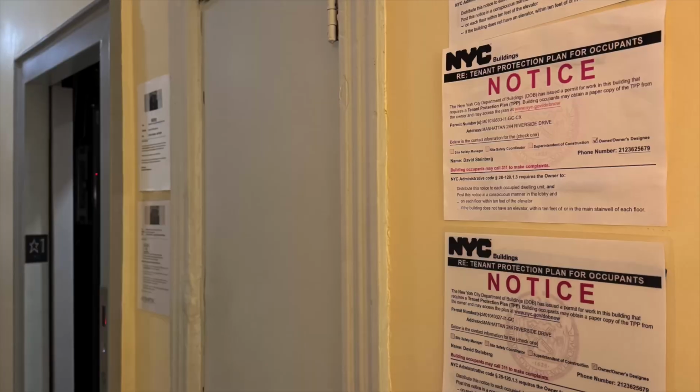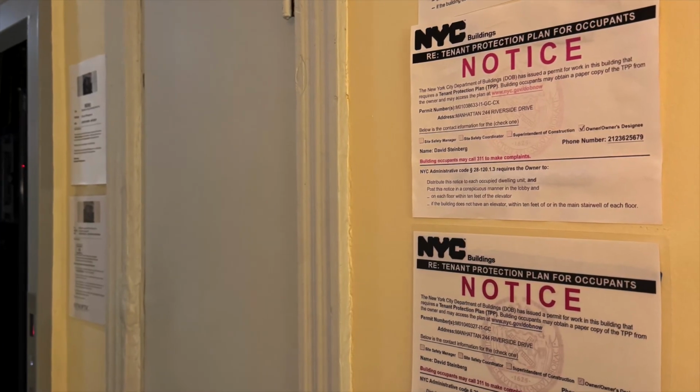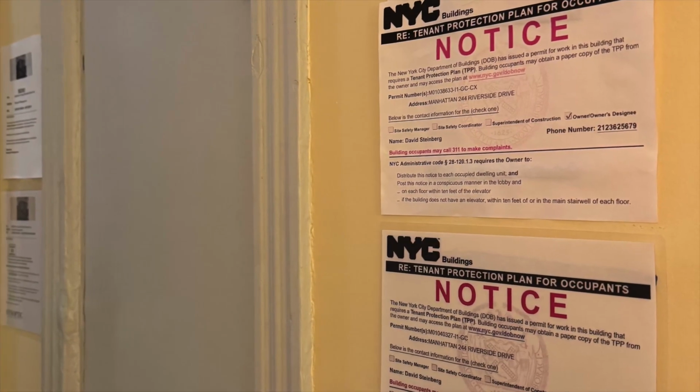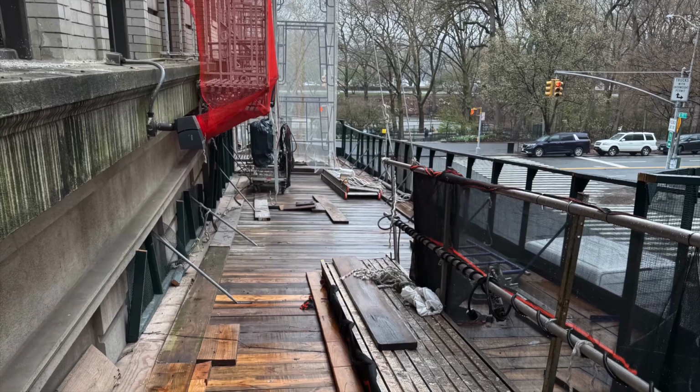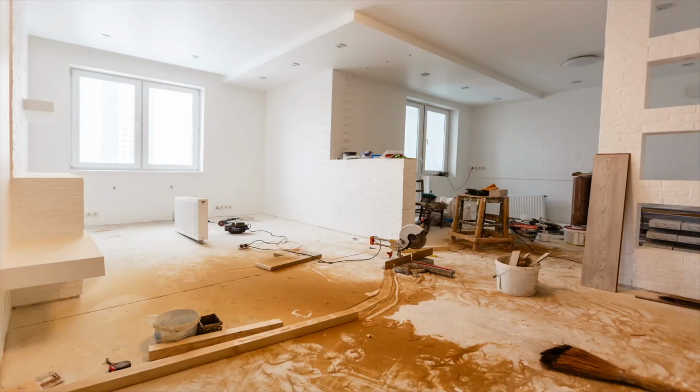So a tenant protection plan is referred to as TPP, and it is a required item by the New York City Department of Buildings, or the DOB. And this is required when a dwelling unit is occupied during construction in a building. So why are tenant protection plans required in NYC?